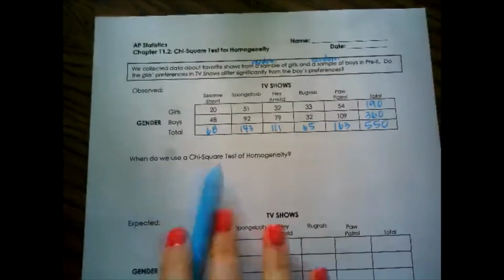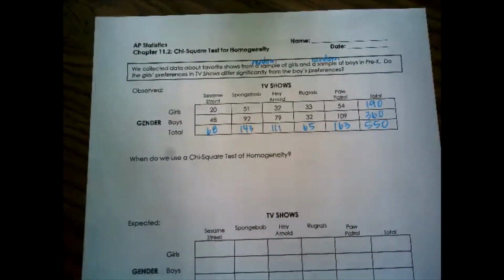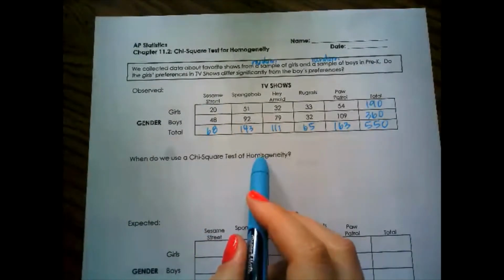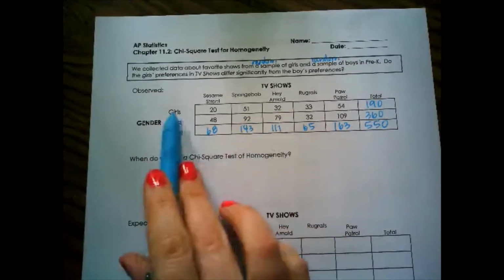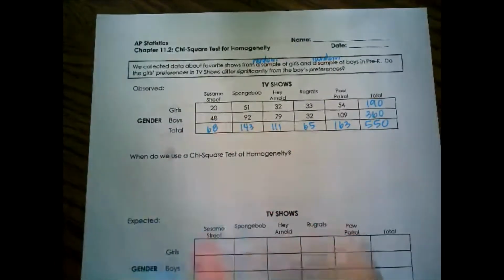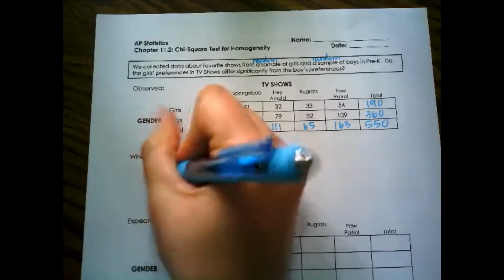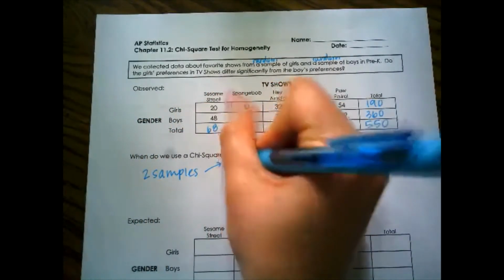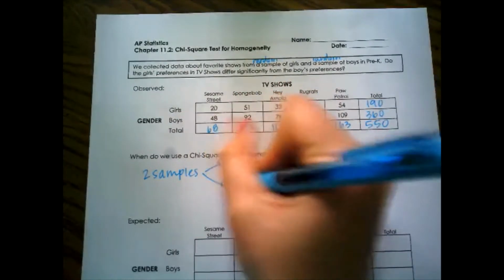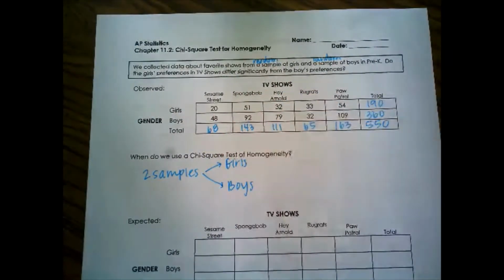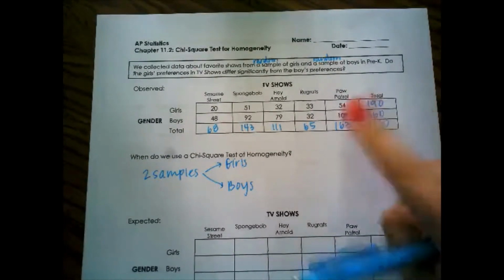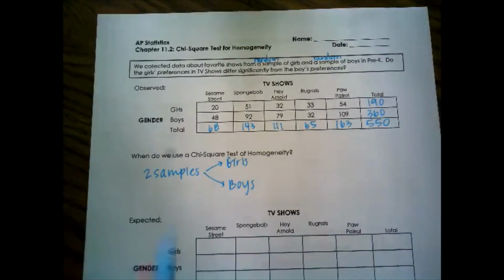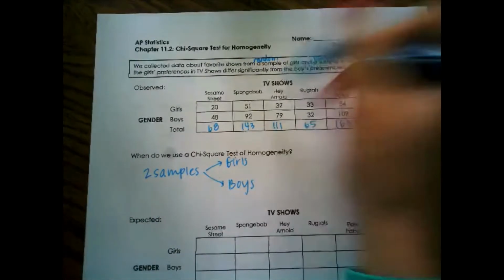So how is this different from our goodness of fit test? Well, we now have how many different samples? We're actually using 2 different samples here, girls and boys. Remember, with goodness of fit, we only used 1 sample and we compared it to a claimed distribution. Here we have 2 samples, but we still have 1 variable.